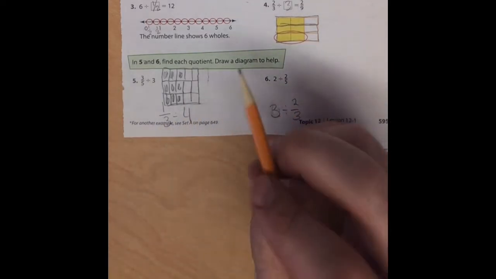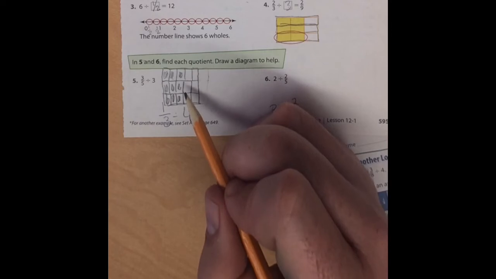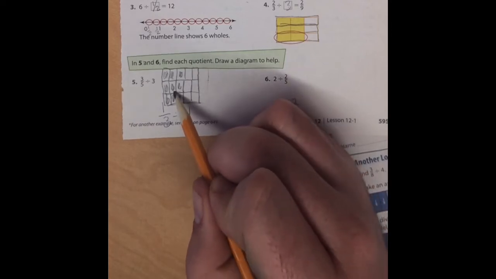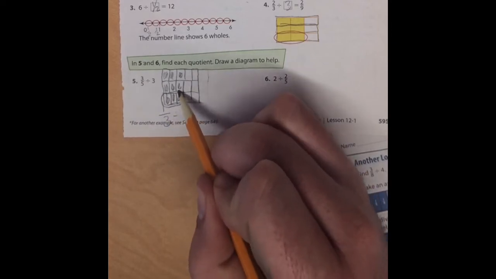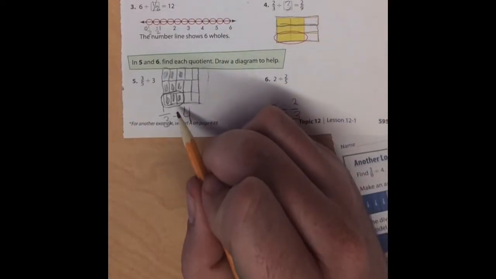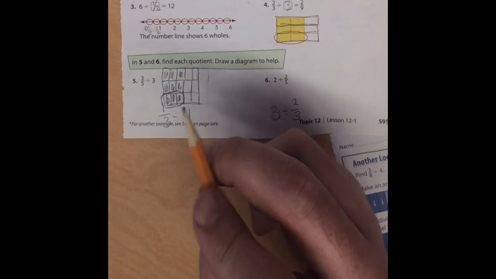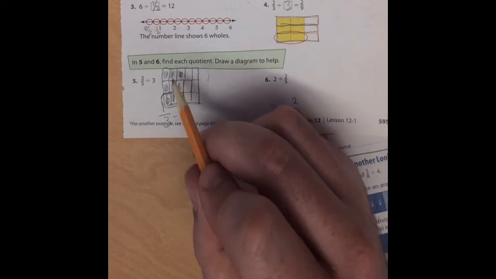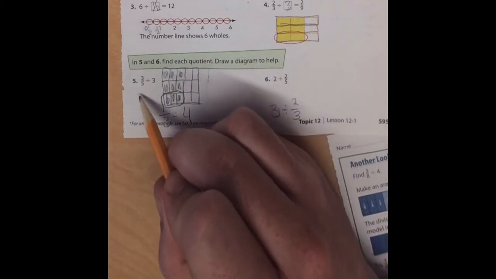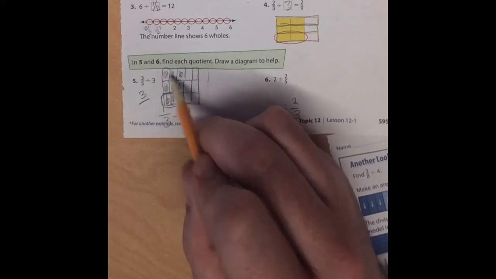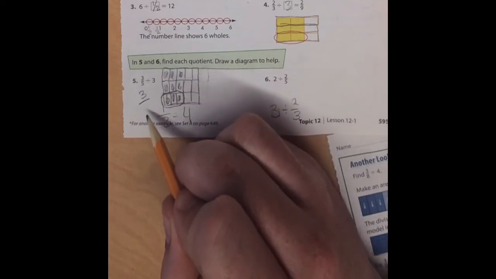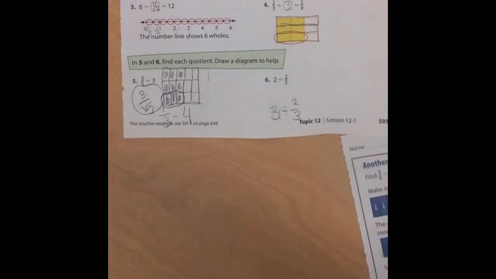And then when you draw these, the last one is always your answer. This is your answer. So I have 1, 2, 3 out of how many fifths are here? So 5, 10, 15. 3 out of 15 is my answer.